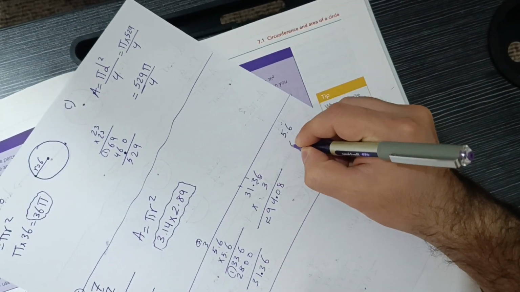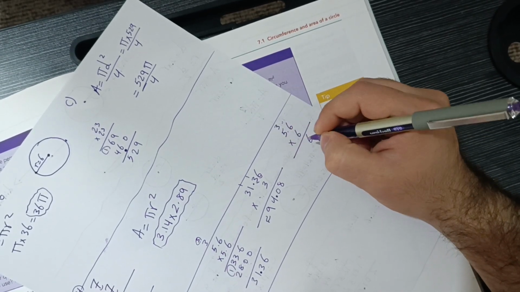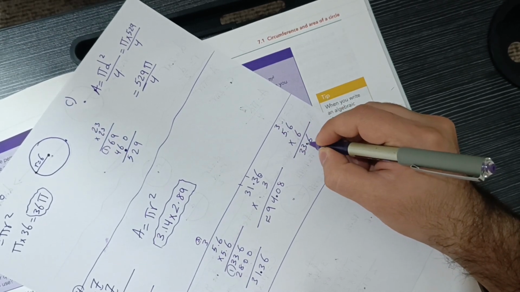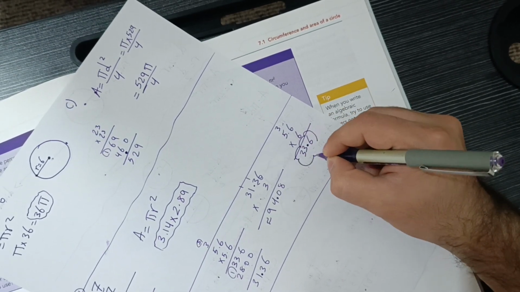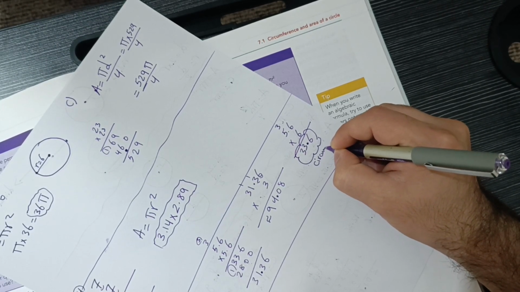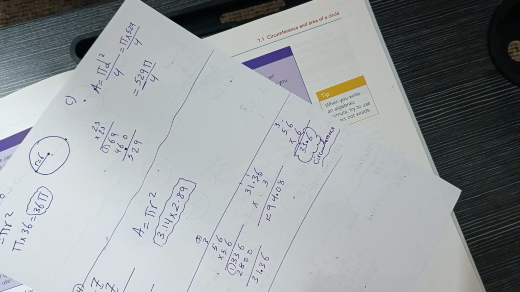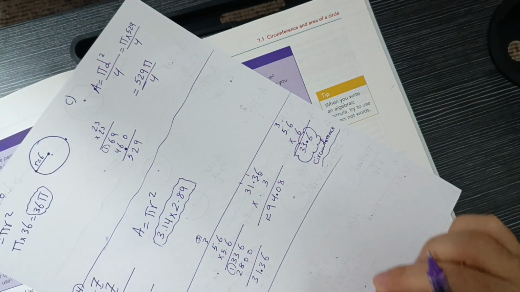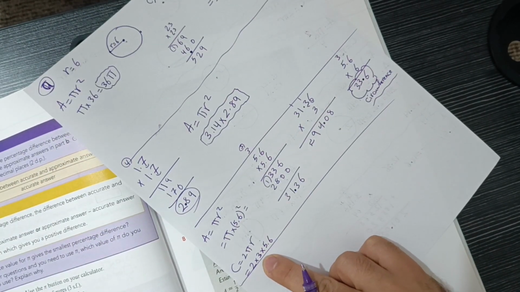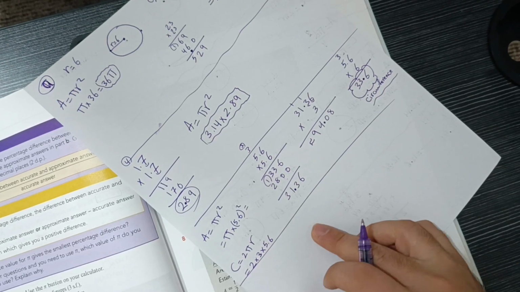So 5.6 times 6. 6 times 6, 36. 6 times 5, 30 plus 3, 33. How many decimal numbers do we have? 1. So here is the circumference of this circle, again considering pi as 3, guys. Don't forget that I consider pi as 3. All right.